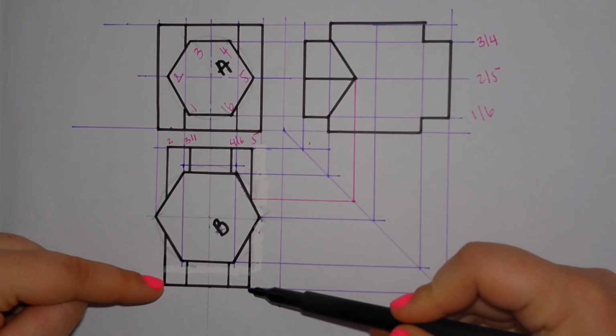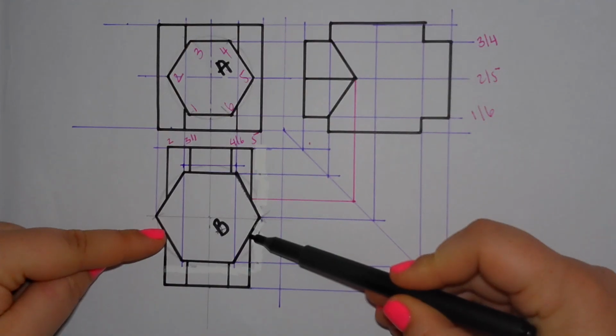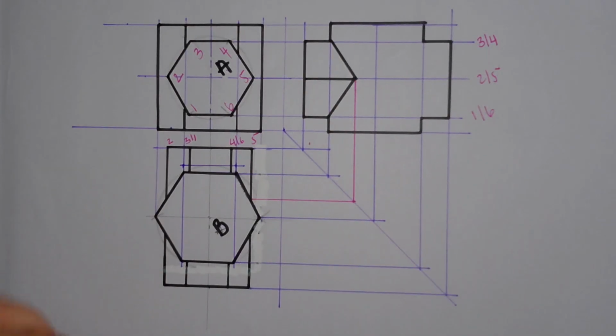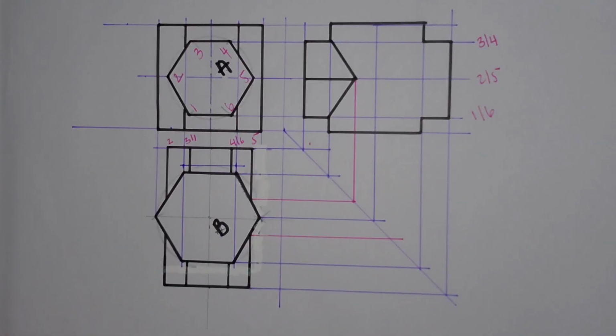I'm going to do the same for the bottom 2 and 5. It's being cut over here. So I'm going to project that to the 45 degree, and up.